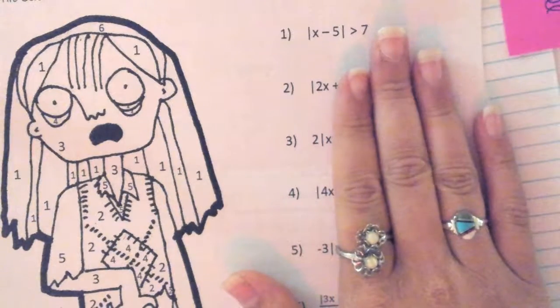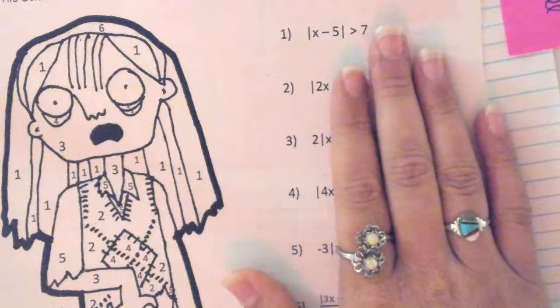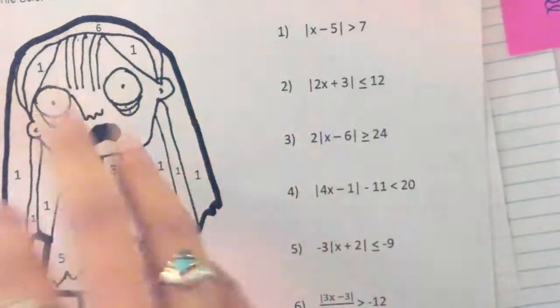Alright, so you are going to work out the problems on a separate sheet of paper and show all your work and graph it. And then you color.